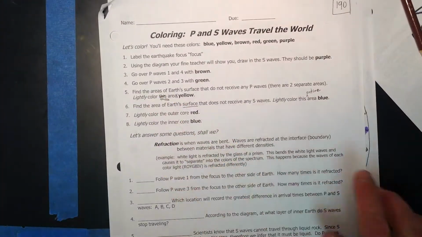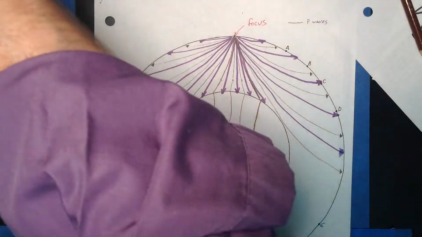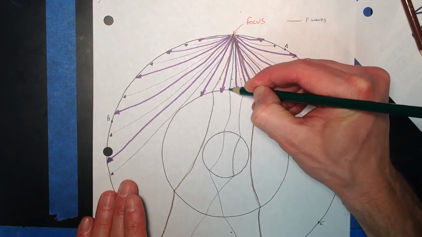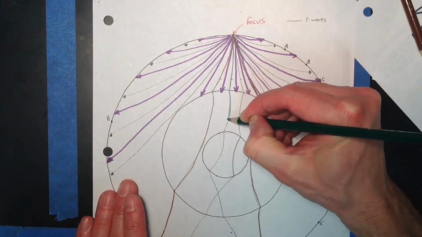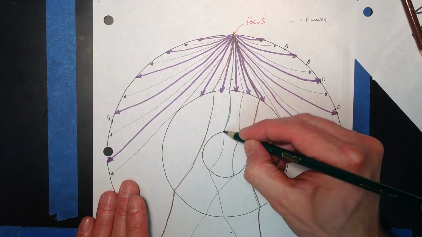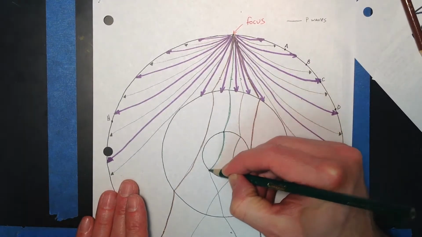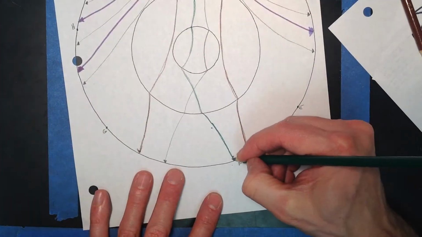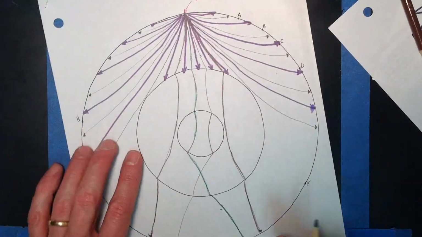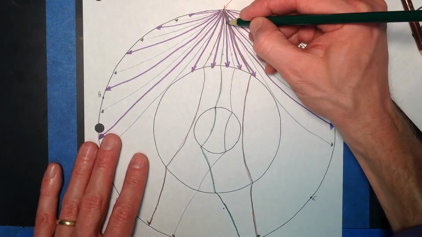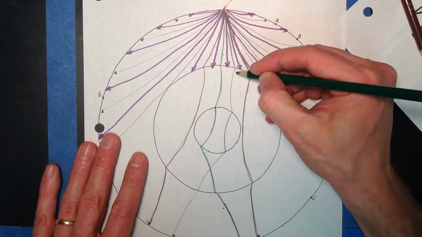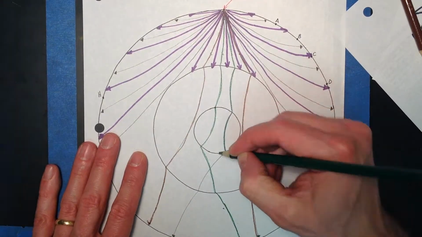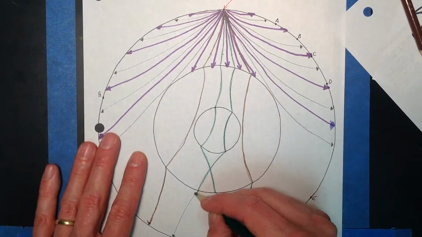Question 4 says go over the P waves 2 and 3 with green. Okay, so 2 and 3, now notice this, it goes through here. Once it hits this boundary, it gets refracted here. Okay, when it goes from the outer core to the inner core, it gets refracted again, kind of right there. Again here, and again here. I didn't do a great job drawing it, I will admit that. I did it a bunch of times, I just couldn't get it really right. But, so that's 2. 3, here, refracted here. Refracted here again, refracted again, refracted again.